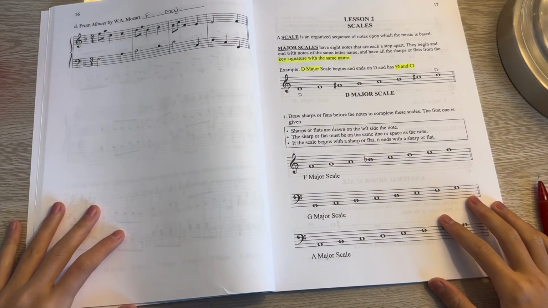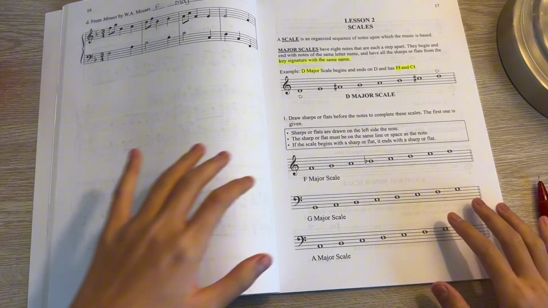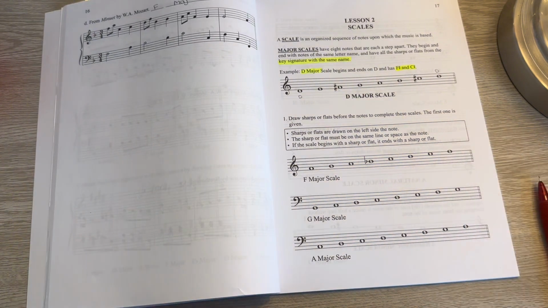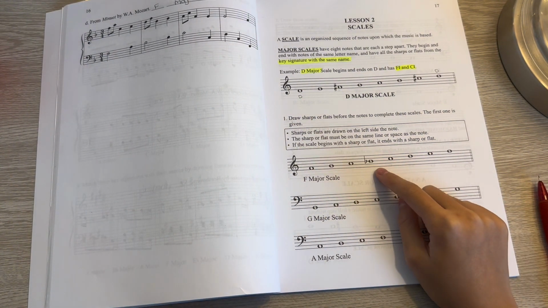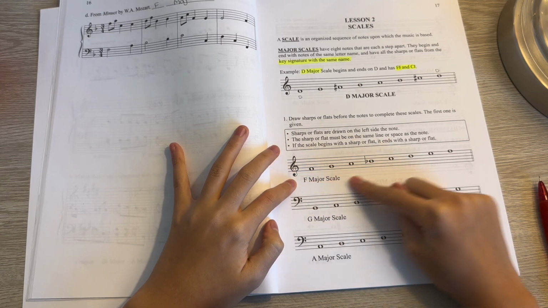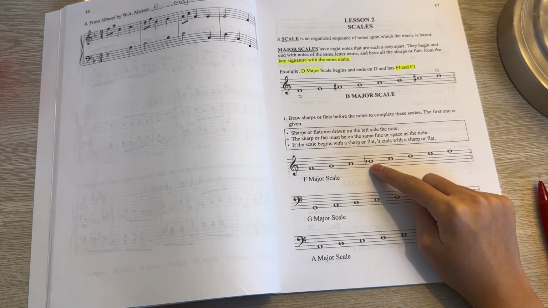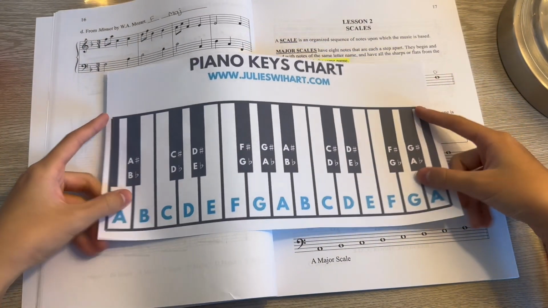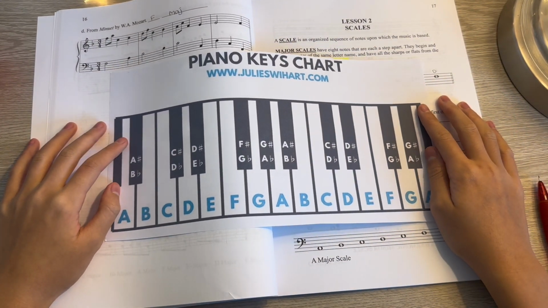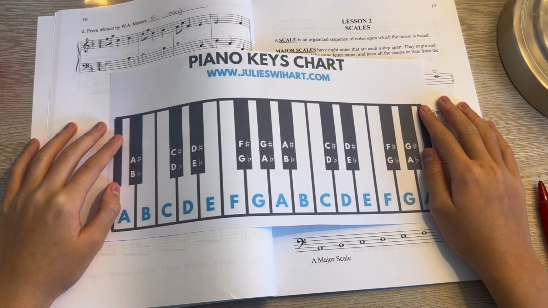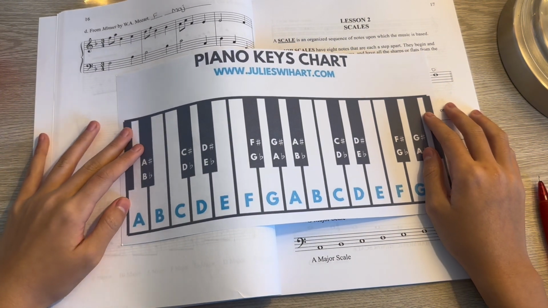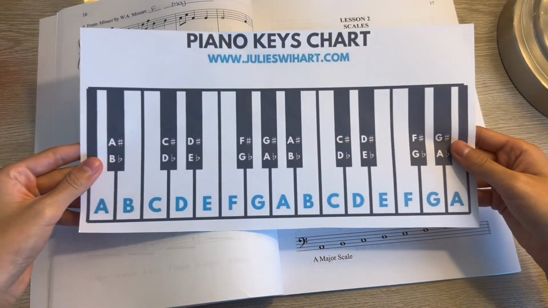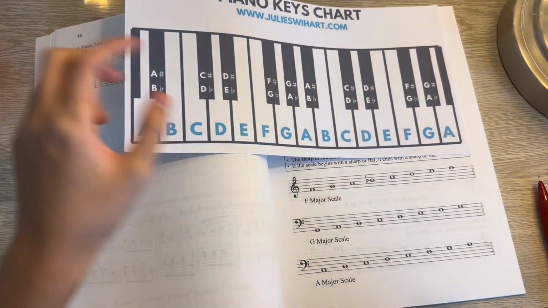Now let's move on to our exercise below. Draw sharps or flats before the notes to complete these scales. The first one is given, so this is an example. We can make sure that in F major we have a B flat. To help us with this exercise, I printed out this piano key chart that I found randomly off of Google. You can find these basically anywhere online to help you when you're doing music theory. So we're going to be using that.